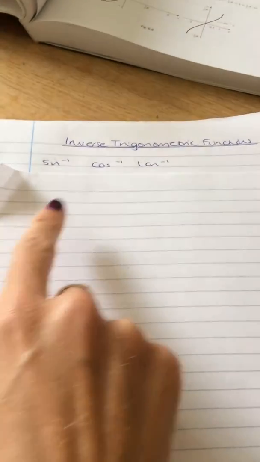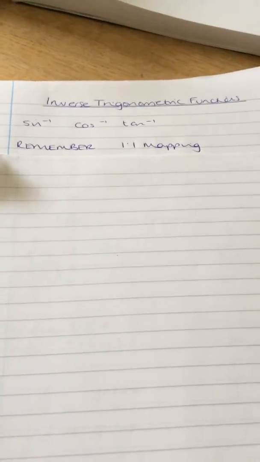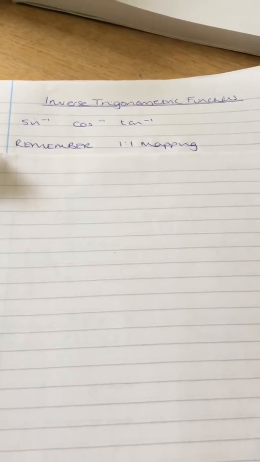Okay, so today we're looking at inverse trigonometric functions, and by that I mean sine to the minus 1, cos to the minus 1 and tan to the minus 1. But we need to remember our function work as well, and that for a function to have an inverse it has to have a one-to-one mapping. So one value on the domain leads to one value on the range, and then when you take the inverse it takes you back to that one value.